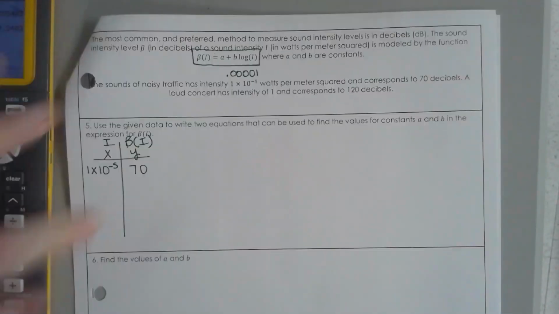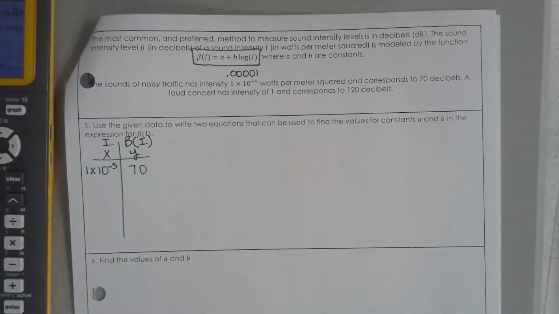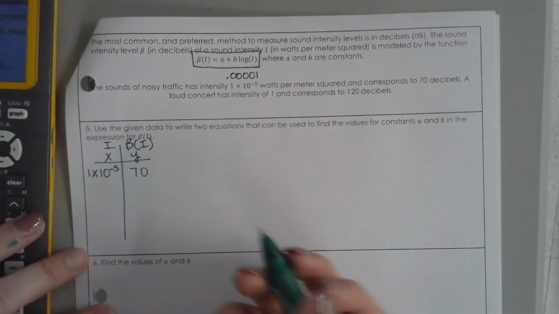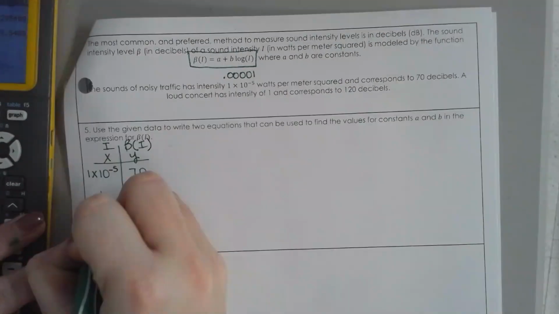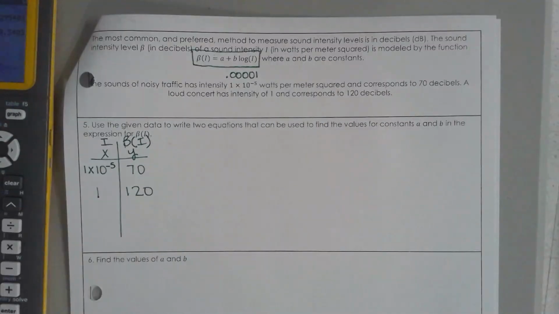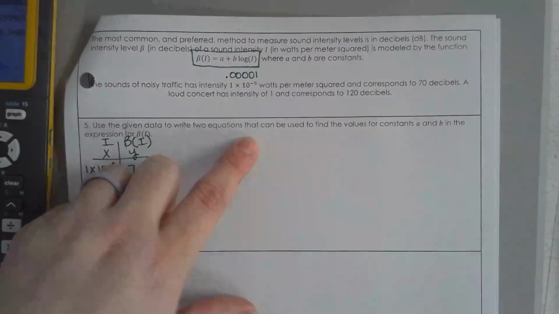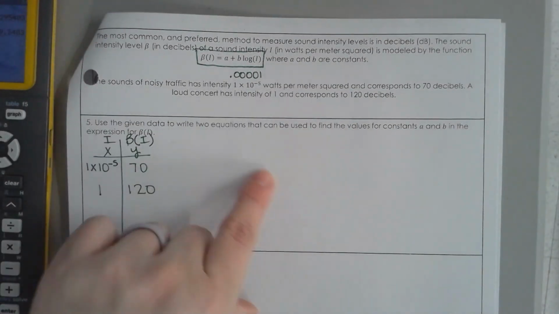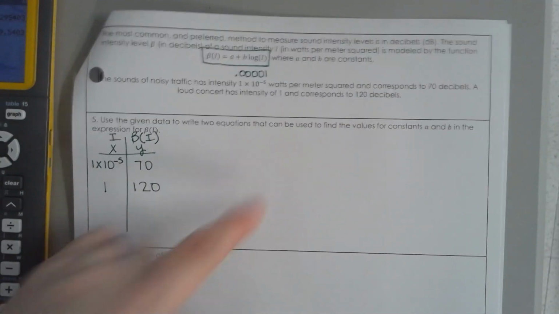My Y is 70. And it says, use the given data to write equations that can be used to find A and B, just like we did on the first page. So I want you to do that.